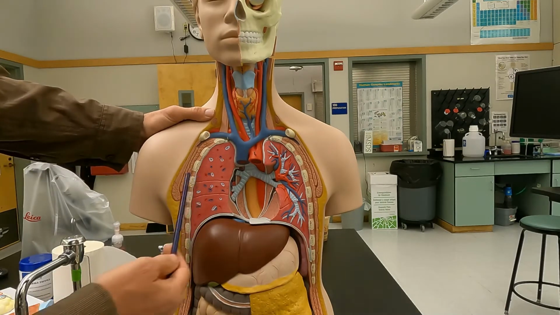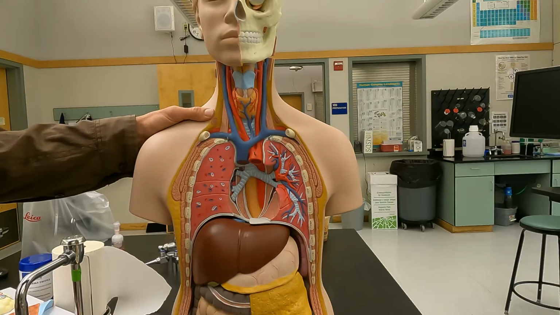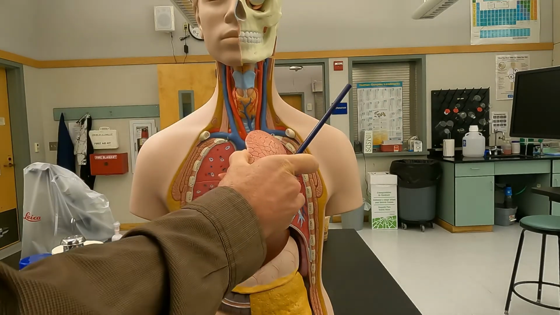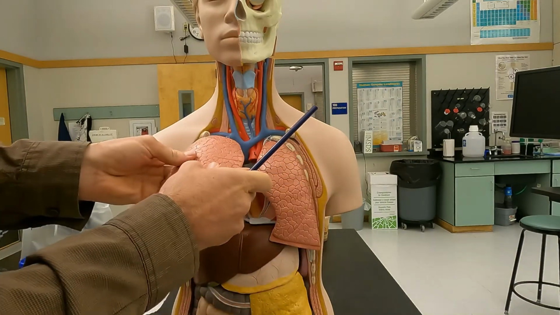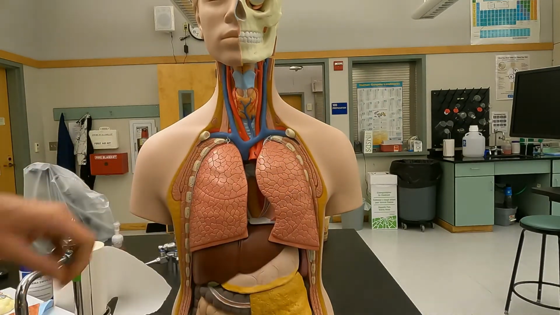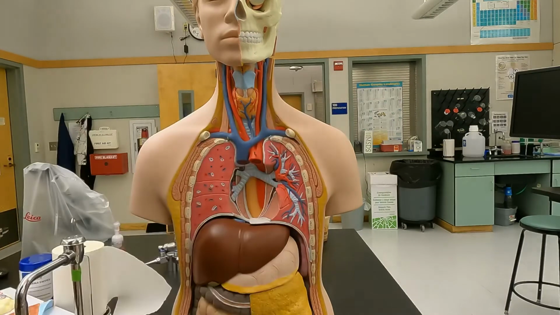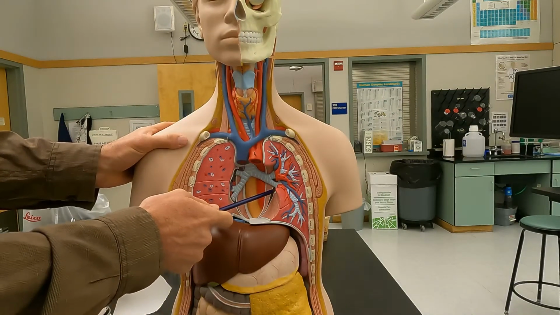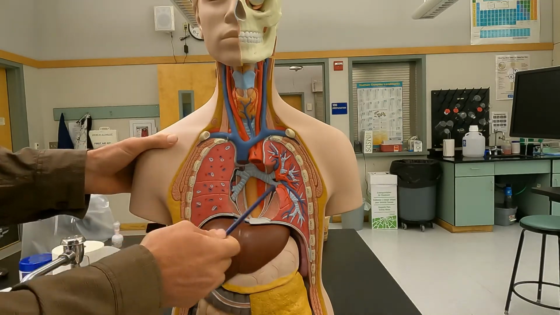And these are the tubes that are going to enter the lungs. Okay. So I took the lungs off. But here we have the lungs. And the trachea branches, becomes the bronchi. And the bronchi are going to enter the lungs.